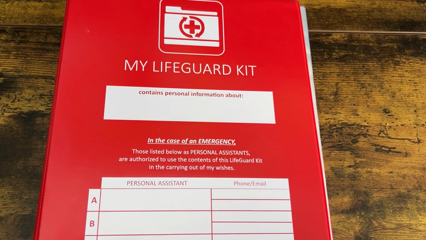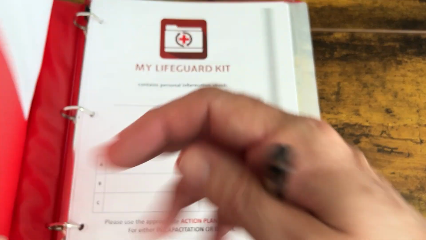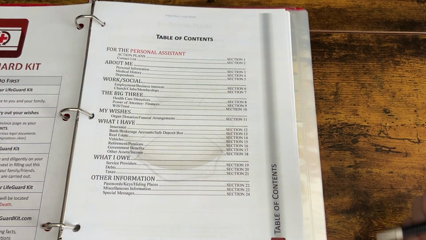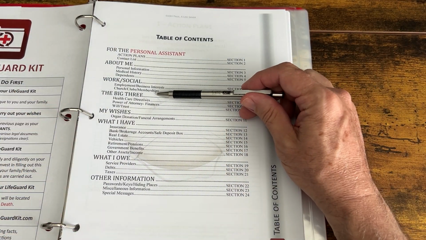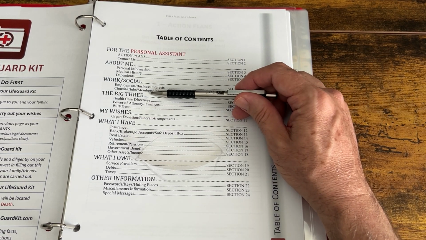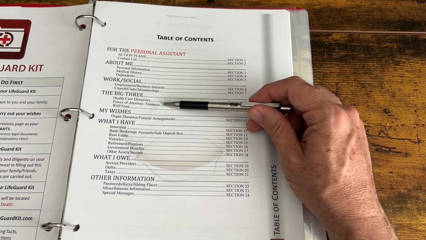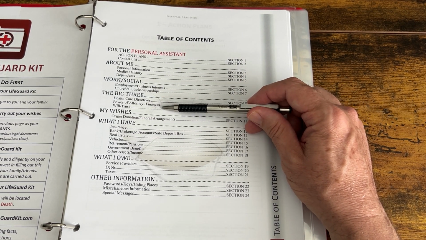We are looking again at the LifeGuard Kit and a particular section of it. Let me put this open here. We're going to be looking at what we call the big 3, which are healthcare directives, power of attorney for finances, and then your will and/or trust.